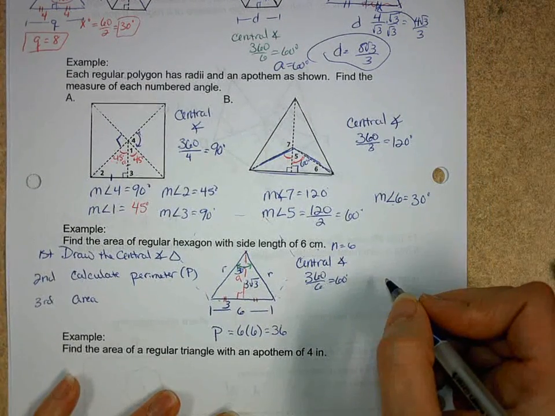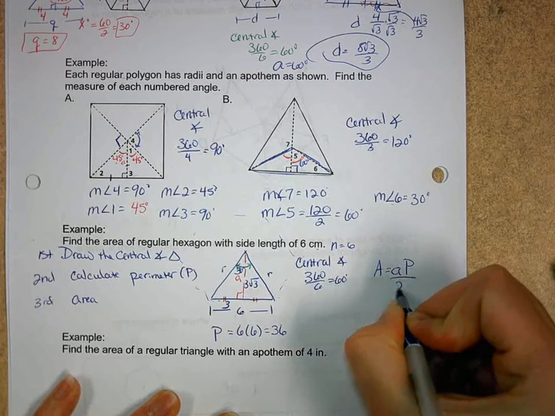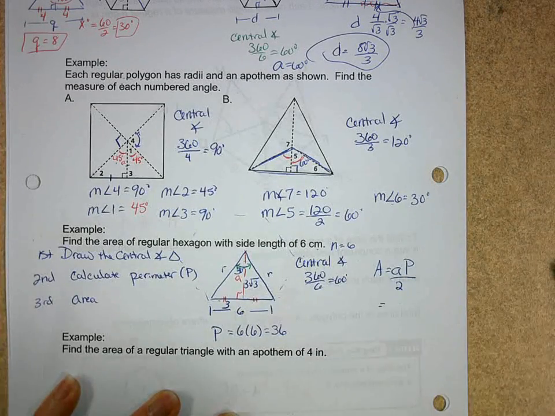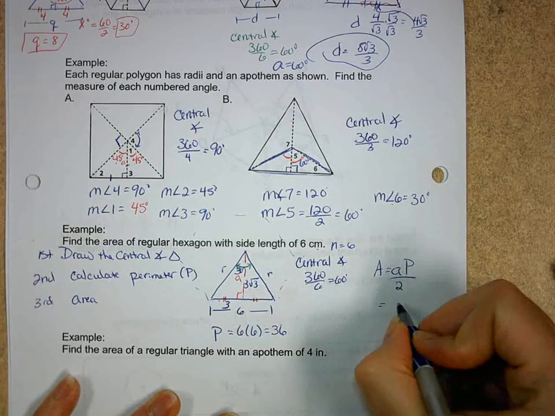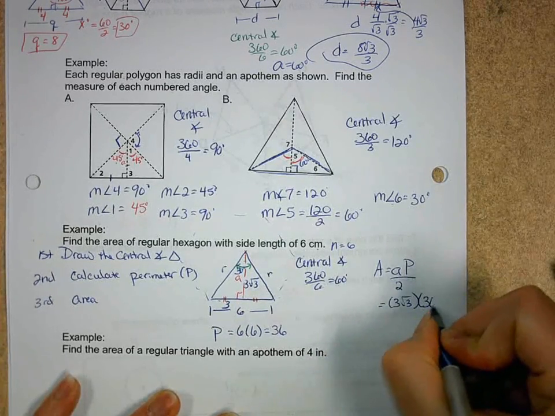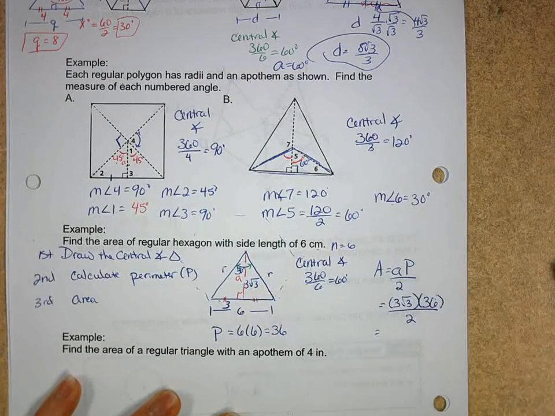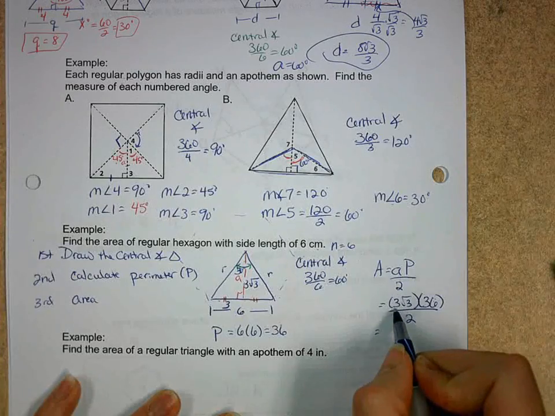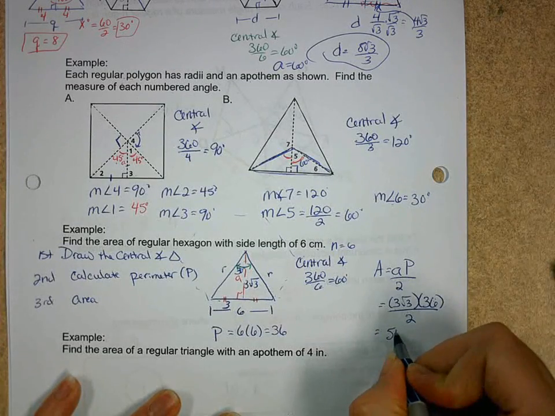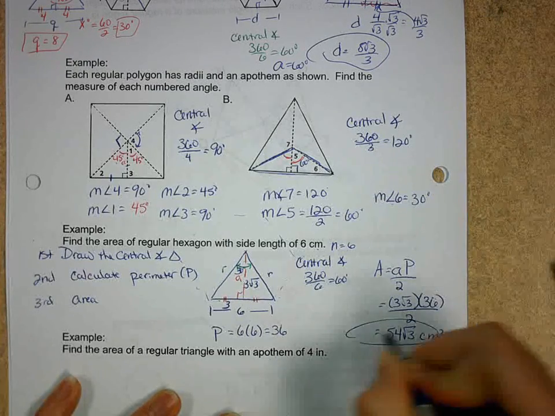You can still see that there. Very good. Area equals apothem times perimeter over 2. Perimeter, we use a capital P on this one, all right? The apothem is 3 root 3, I'm going to keep that in parentheses, times 36 all over 2. Here's the easy way of doing it. 36 divided by 2 is 18. 18 times 3 is 54. I get 54 root 3 square centimeters.